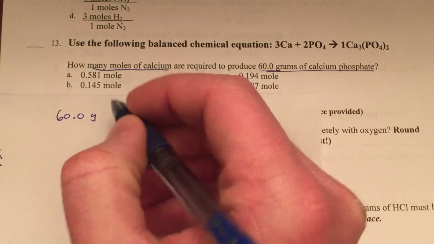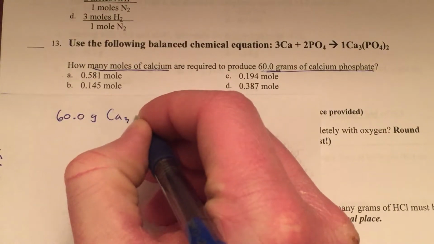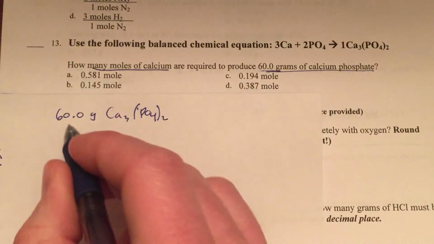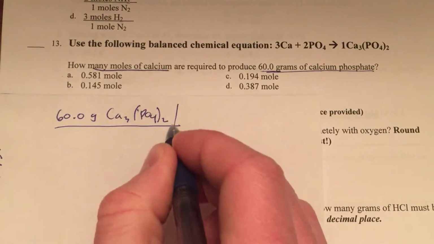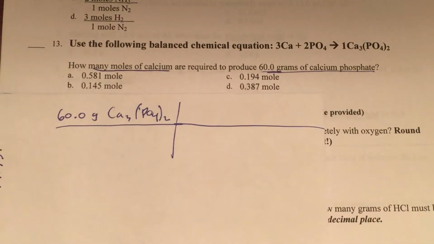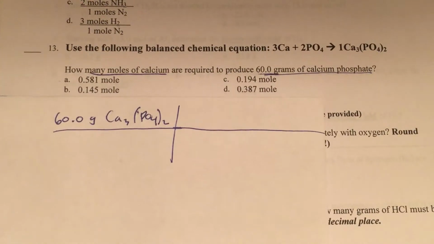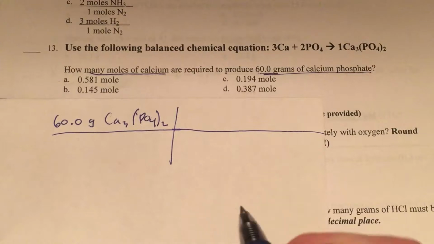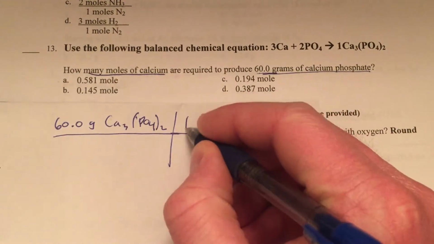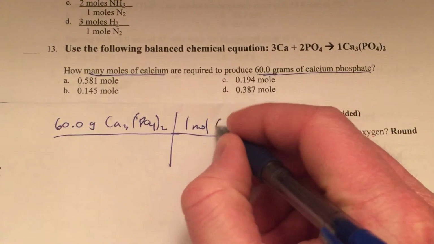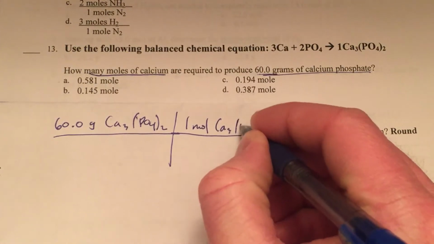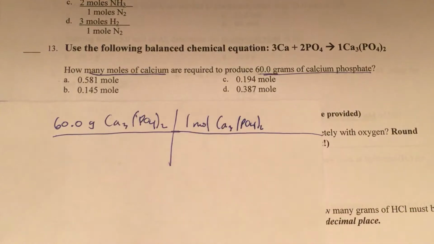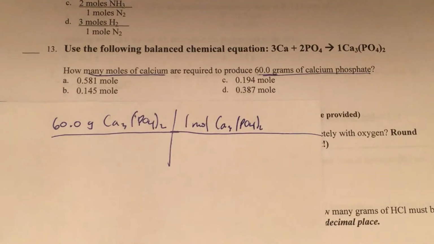So if I look here, it is Ca3PO4, okay? So I've got to go from grams to moles. Well, first of all, I know that 1 mole of Ca3PO4 is equal to its molar mass.